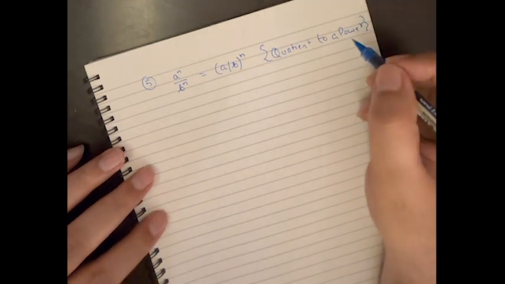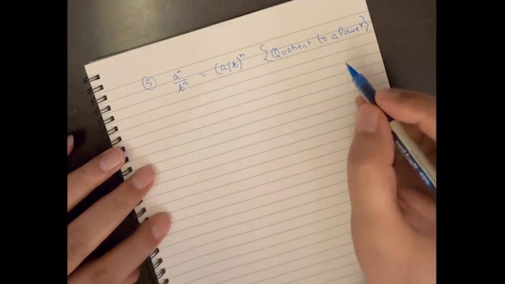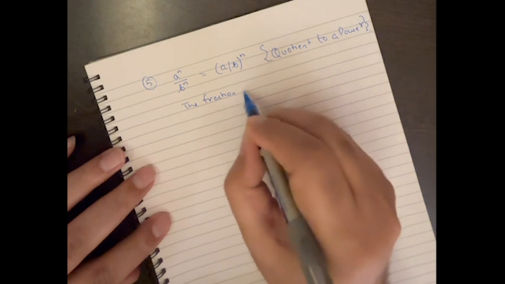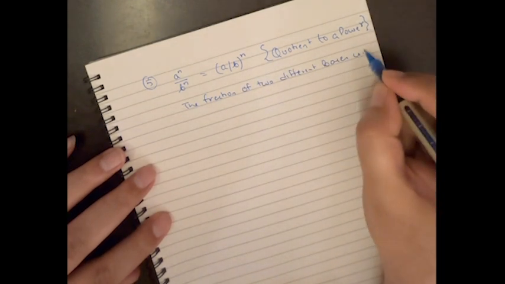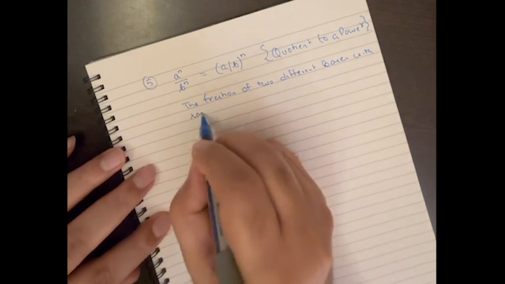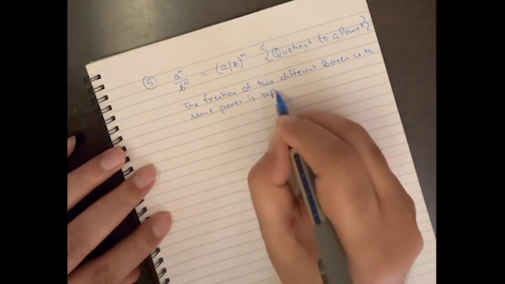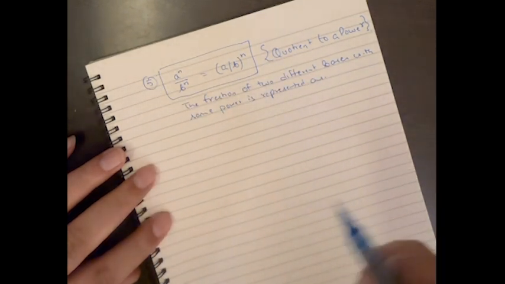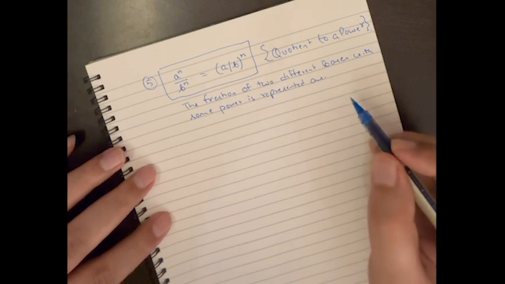What this law means is, it says the fraction of two different bases, and I will write it very quickly. The fraction of two different bases with the same power is represented as above, like this. And we will understand this particular law with an example also now.